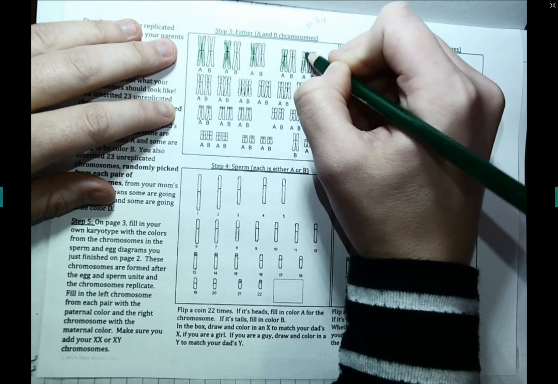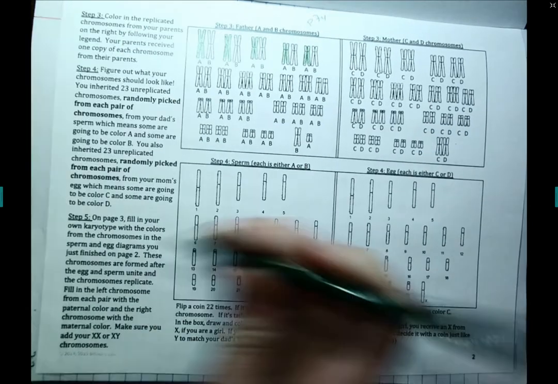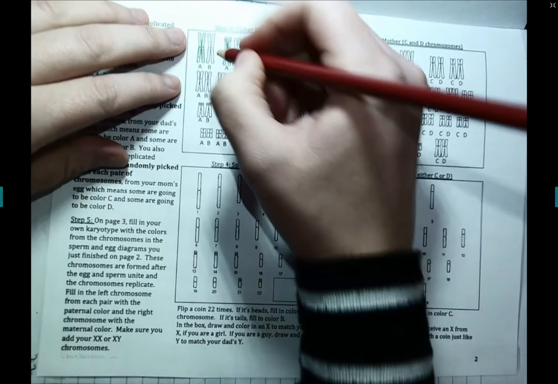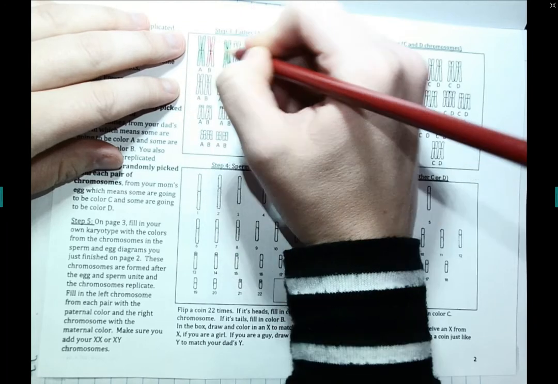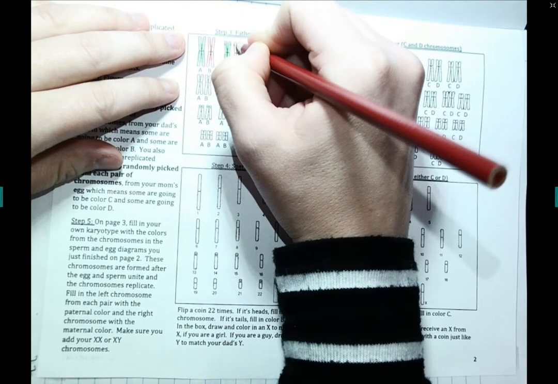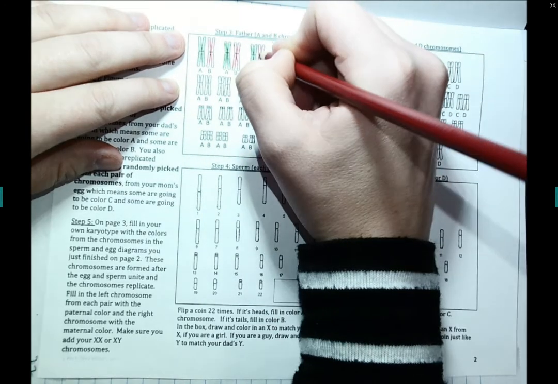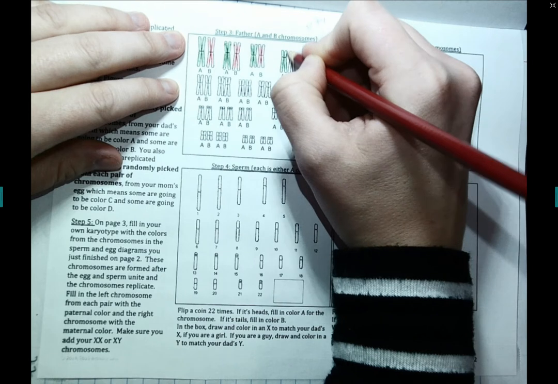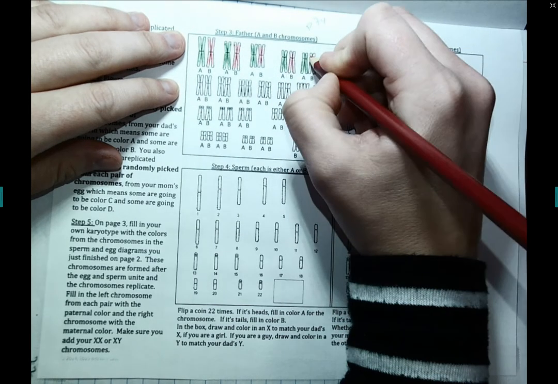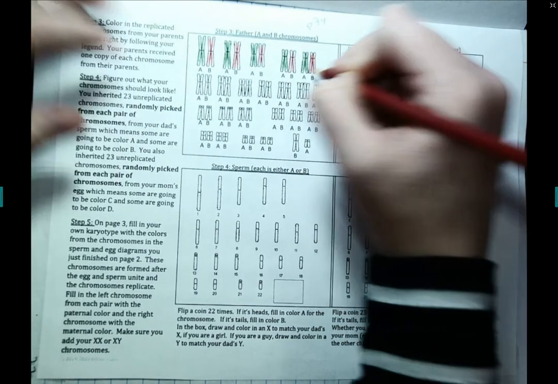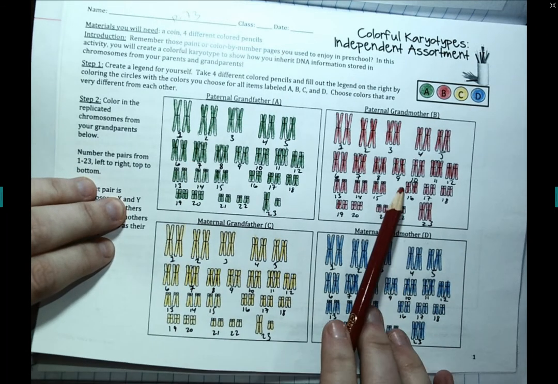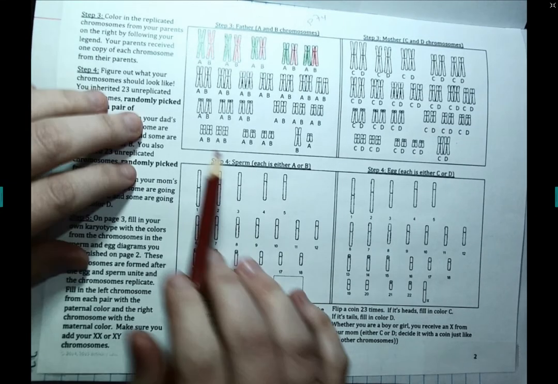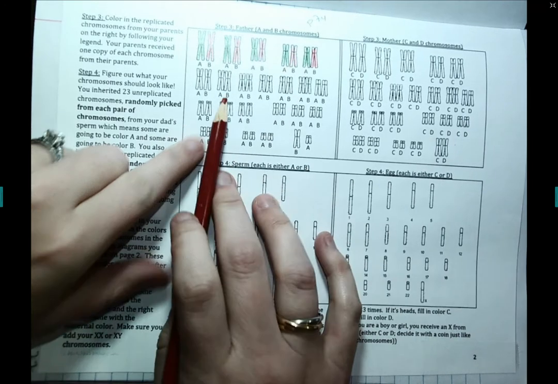So there's A, and then the B chromosomes will be red. And we'll just go across the top. Just like that. So A are all the green ones, B are all the red ones. So I'm going to do that for the dad here.